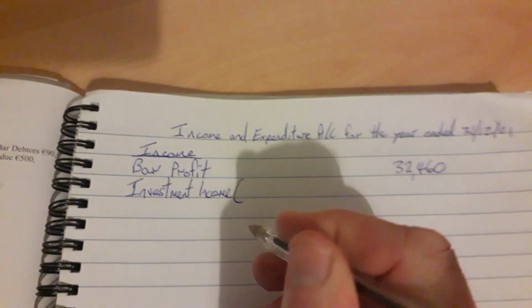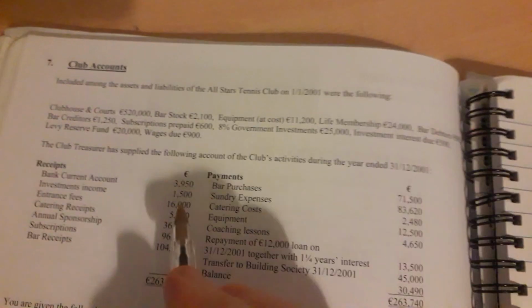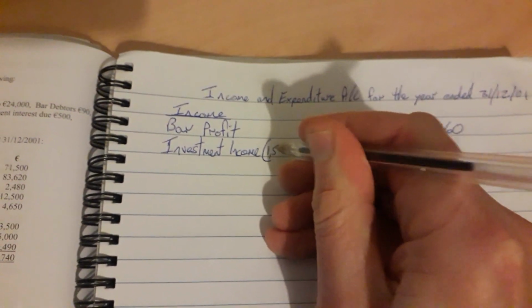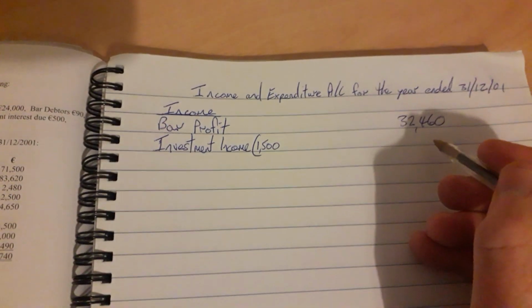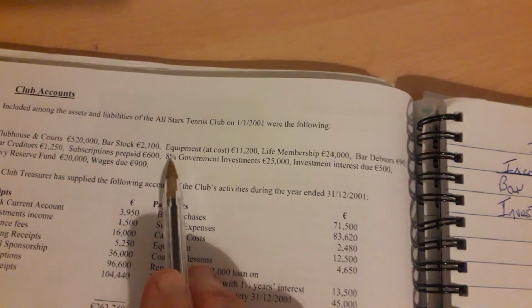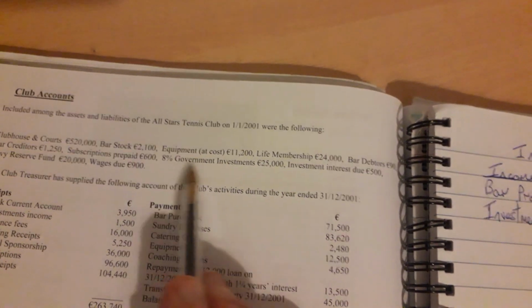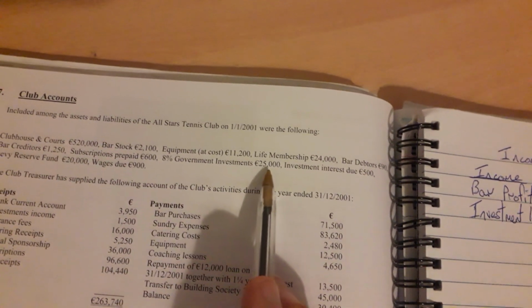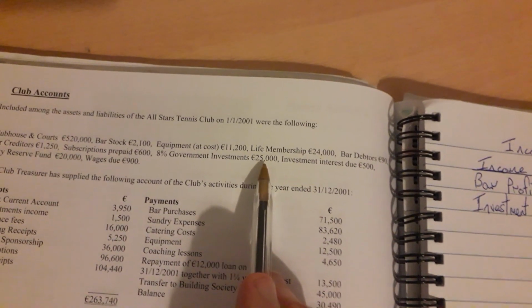There's a little bit of work to be done to calculate the investment income figure. So first of all, it's 1,500 here is what you actually did receive. But what you need to come up with is the amount that you should be receiving. And there's a number of ways of doing it. You can jump straight in by getting 8% of 25,000. That's the amount of investment income that you should be receiving from these investments that cost 25,000.